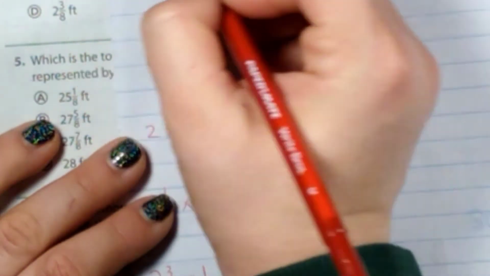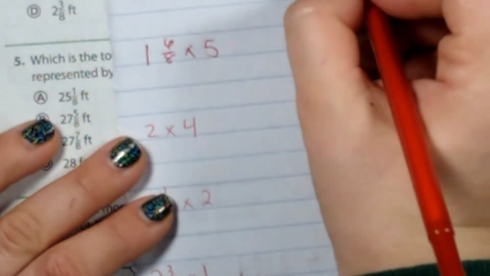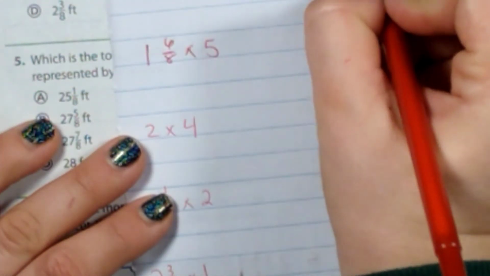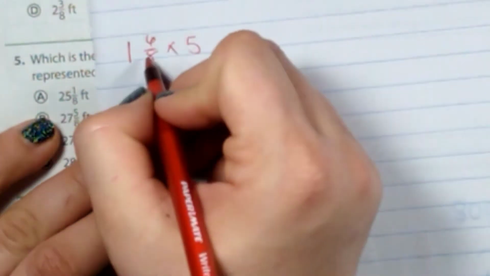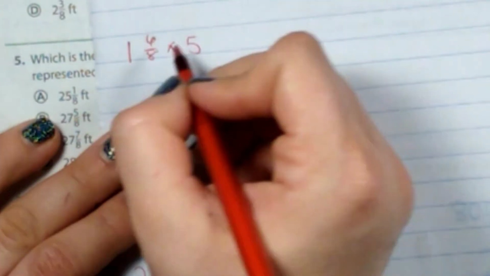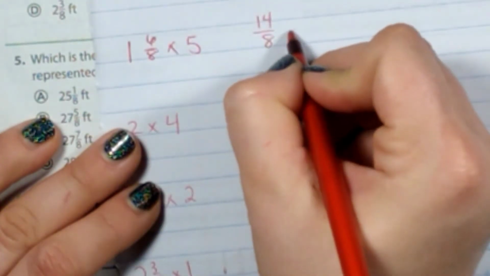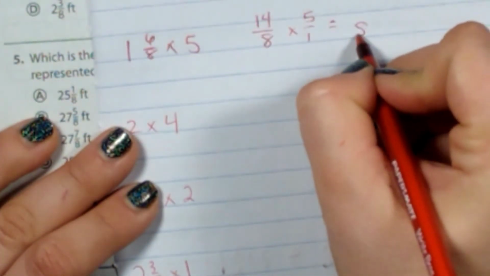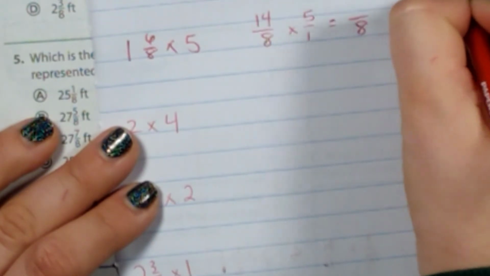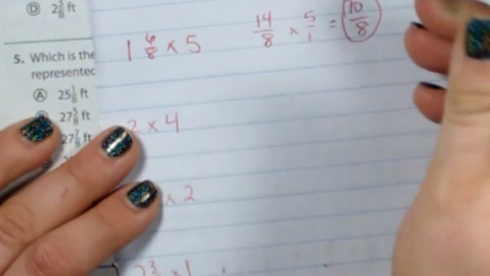8 times 1 is 8, plus 4 is 12, and I'm going to multiply it by 3/1, which would be 36/8. I'm going to circle that because I'm going to need that later. 8 times 1 plus 6. 8 times 1 is 8, plus 6 is 14/8, times 5/1. 14 times 5 is 70. We're going to need that later.